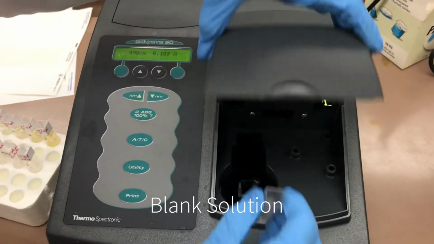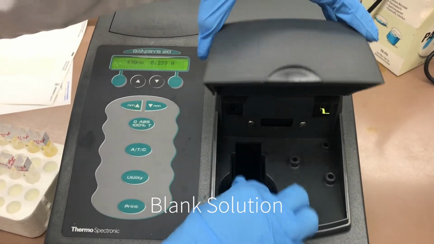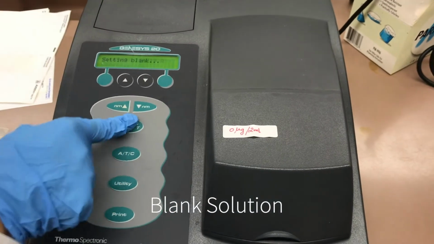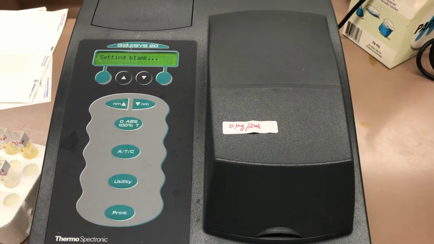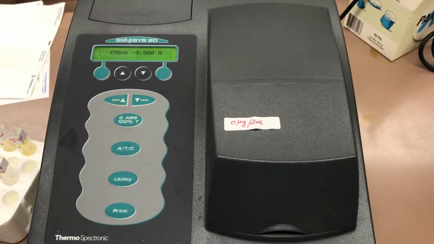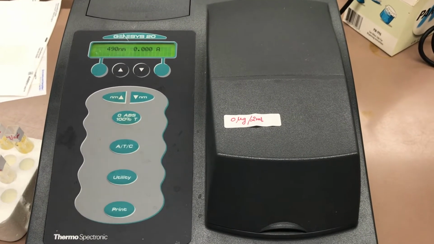We're going to zero the machine with the blank. Now we find the absorbance for every solution.